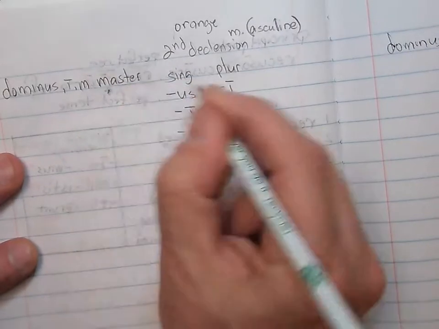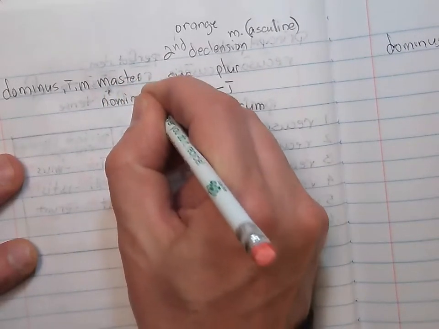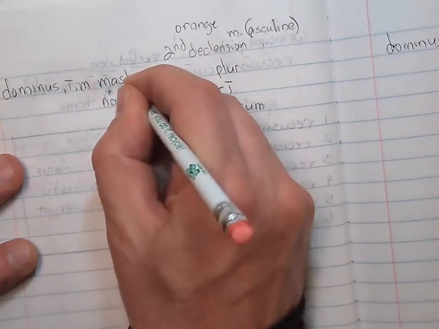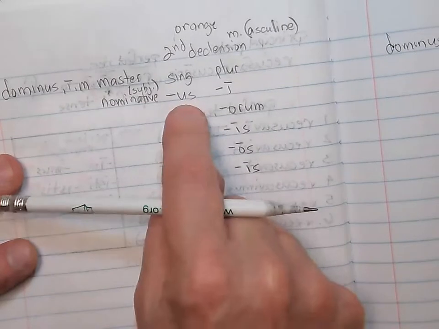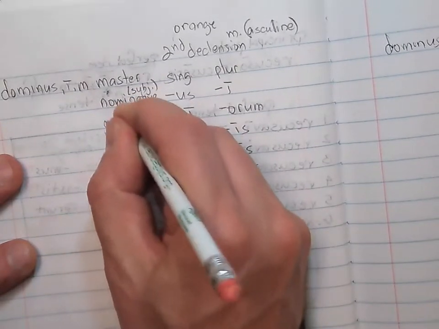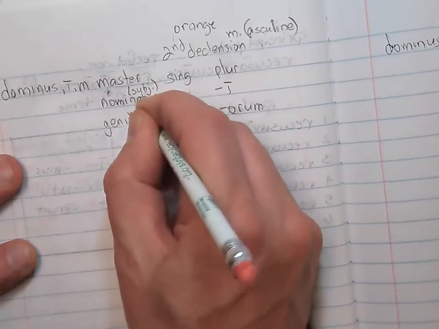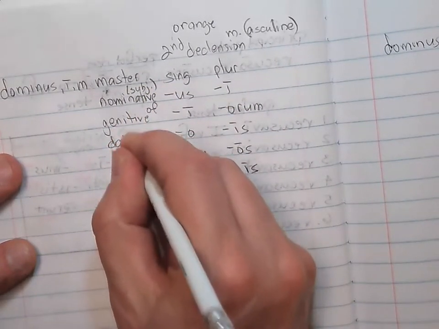This top line has the weird name of nominative. The nominative endings tell me where the subject of the sentence is. They tell me that a word that ends in US or I is the subject. The next level is genitive. The genitive tells me to say of when I see those endings. Then I have dative.